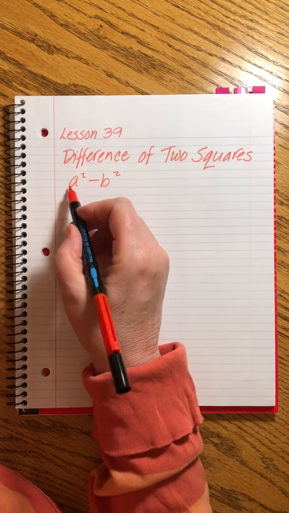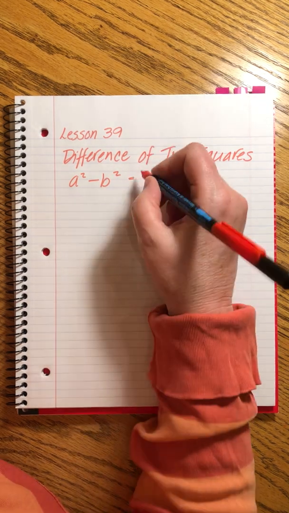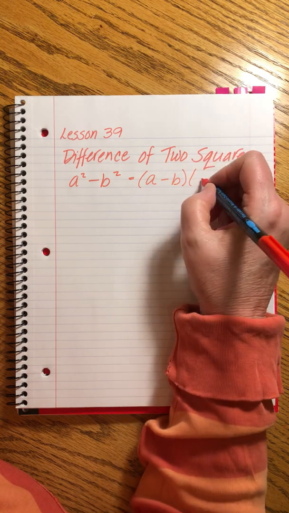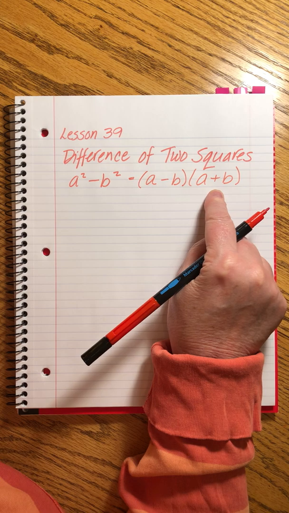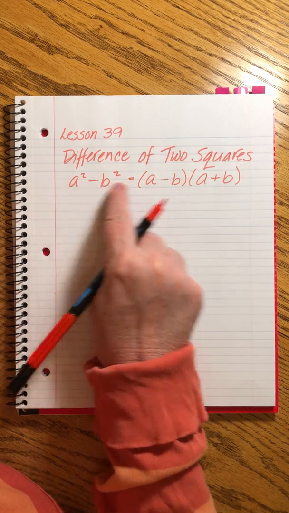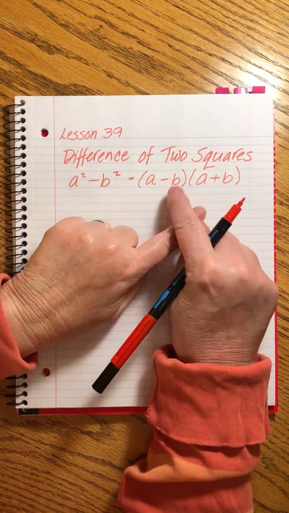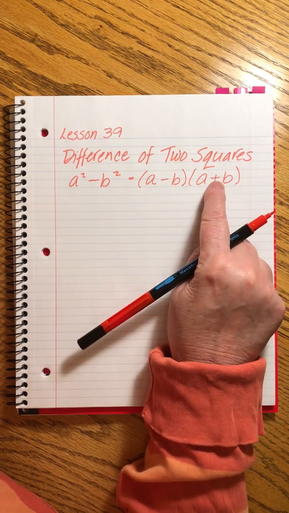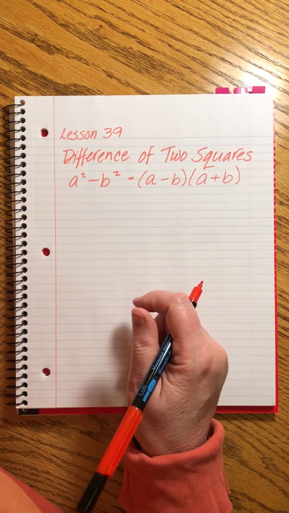If you have two numbers that are perfect squares and you're subtracting them, you can automatically factor it like this. You can factor into two binomials, subtracting the roots of those numbers first and then adding them. And obviously you can put these in either order. You can remember this either way you want, as long as you remember that one binomial has a plus and the other binomial has a minus.